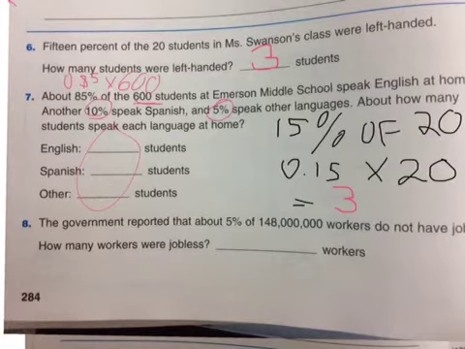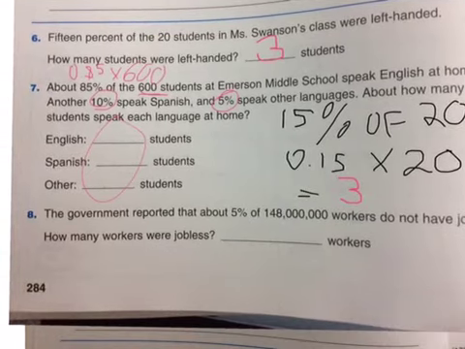For question 8, the government reported that about 5% of 148 million workers do not have jobs. How many workers were jobless? Well, just to give you a hint, find what 10% of 148 million is. And then cut that in half, because we're not looking for 10%, we're looking for 5. And there you have it. Or simply, you can multiply 0.05 times 148 million. That's the other way to do it.